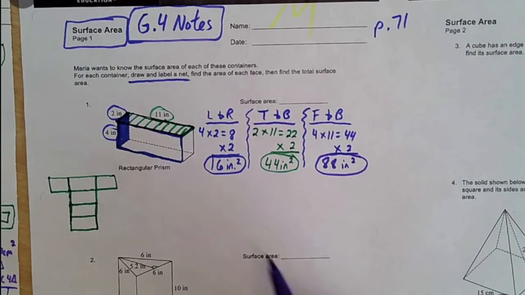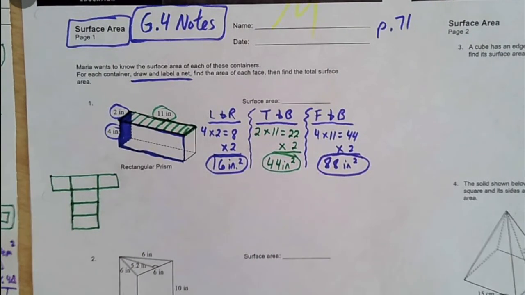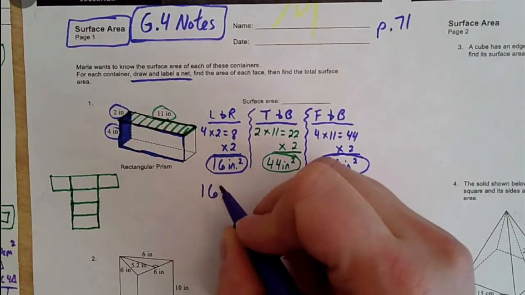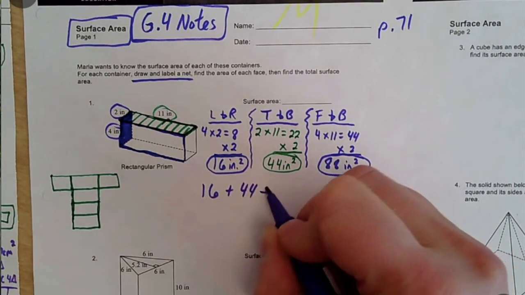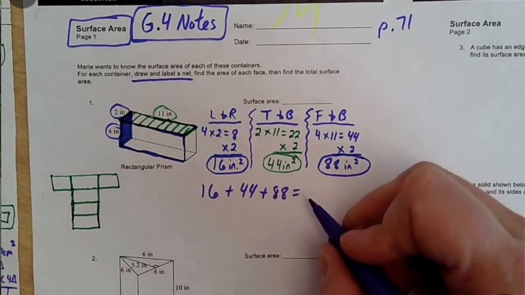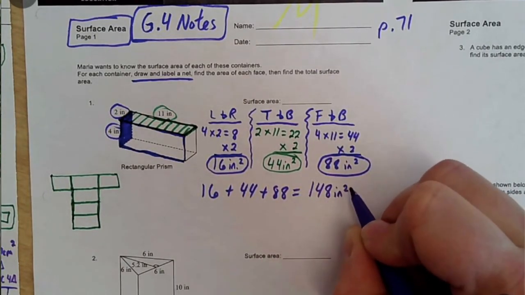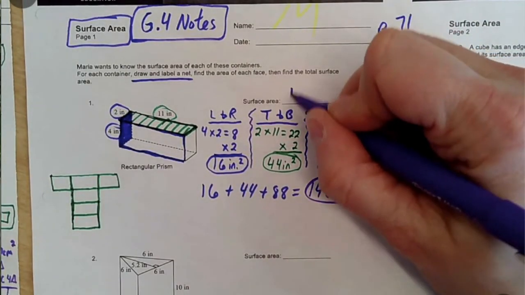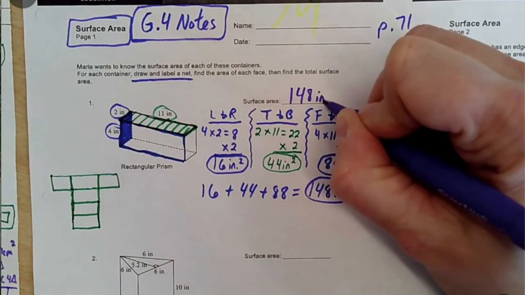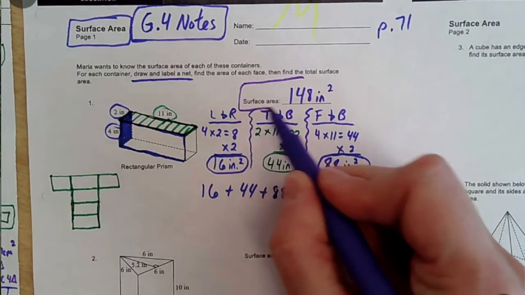And so then if I just add these numbers together, that's my total surface area. Left, right, top, bottom, front, back. So if I add 16 plus 44 plus 88, my calculator says 148, and that would be inches squared for the total surface area. So I want to fill that in up here, 148 inches squared for the total surface area.